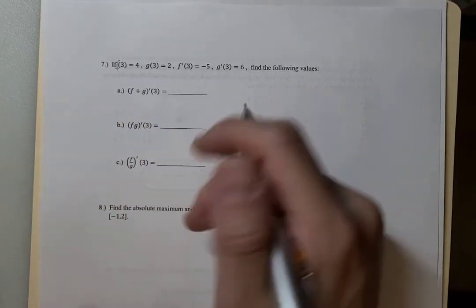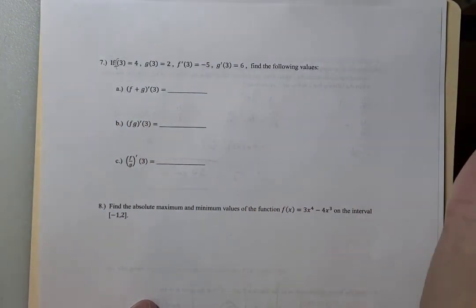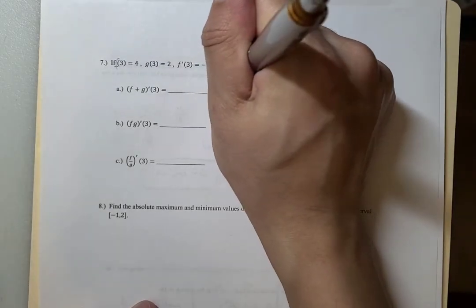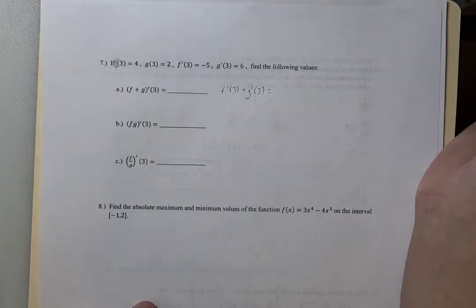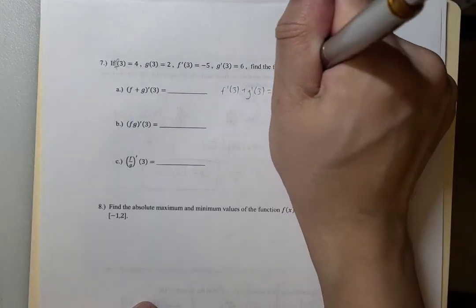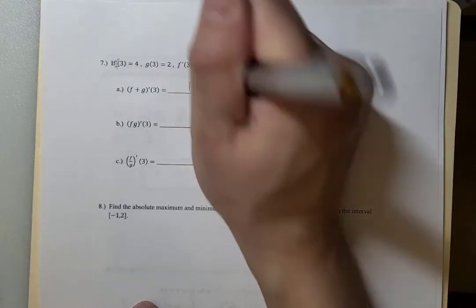So this one is just, we use properties of derivatives, by the way. It'll be f prime of 3 plus g prime of 3. What is that? That is negative 5 plus 6, which is 1.